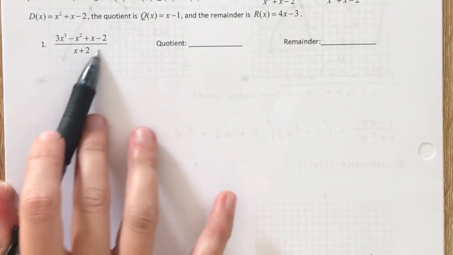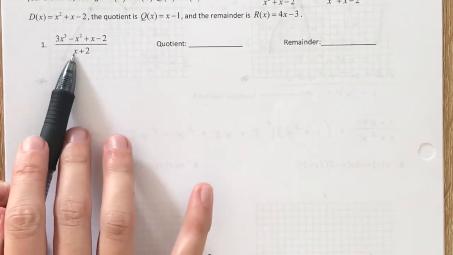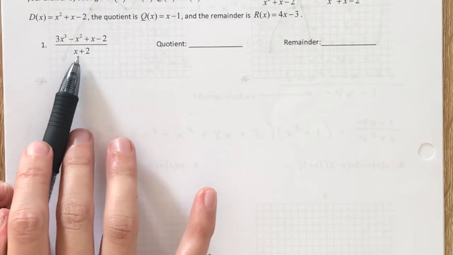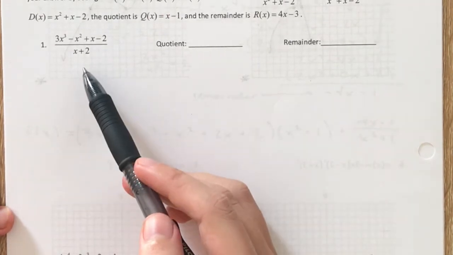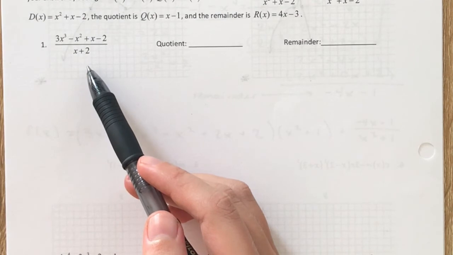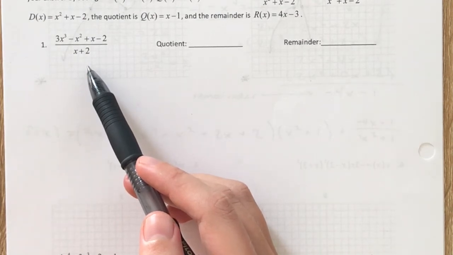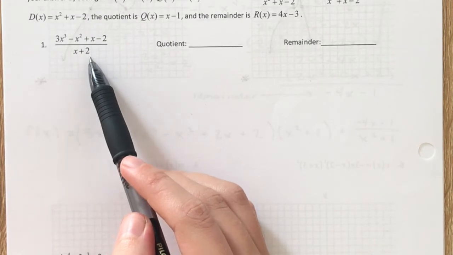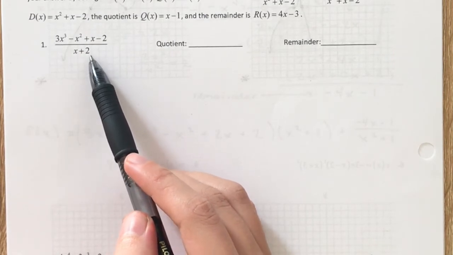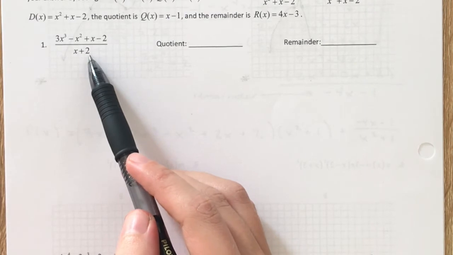A lot of the division problems that we'll see for this semester will look like this, where the divisor is something like x minus some constant. But in the case where we do have quadratic equations, like the previous example, we need to know how to use long division to divide polynomials for those problems. So let's talk about this new method, and then we'll come back and solve this question as well.